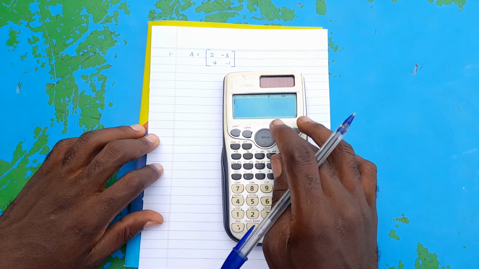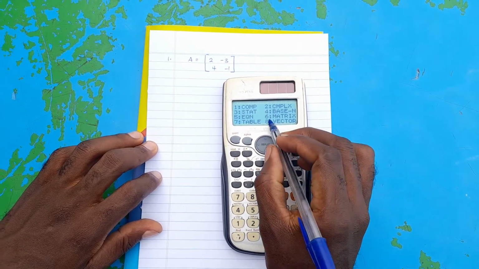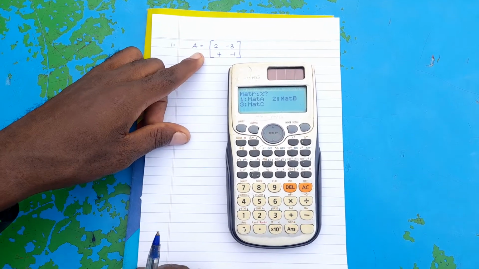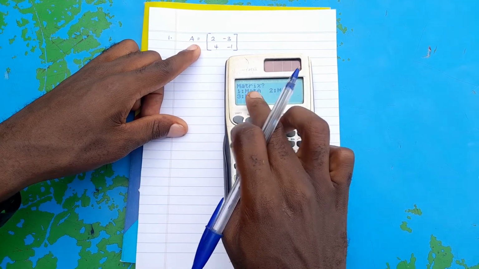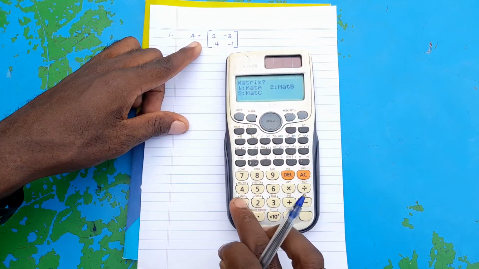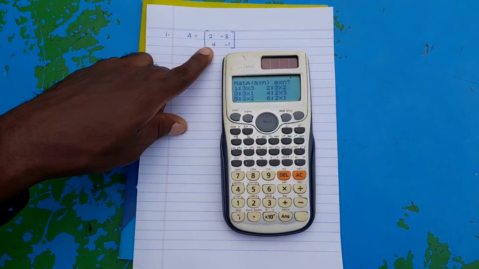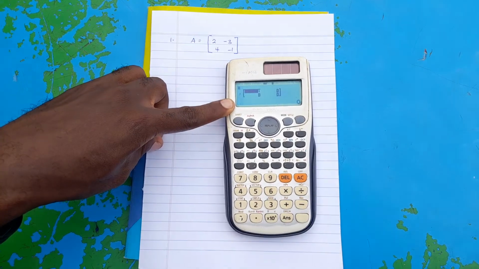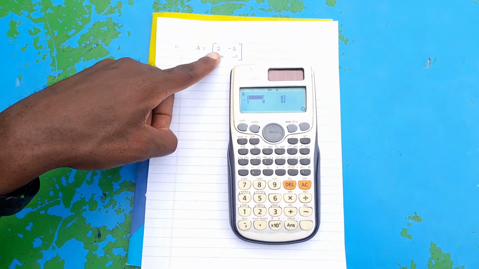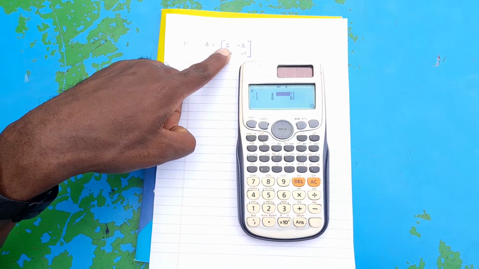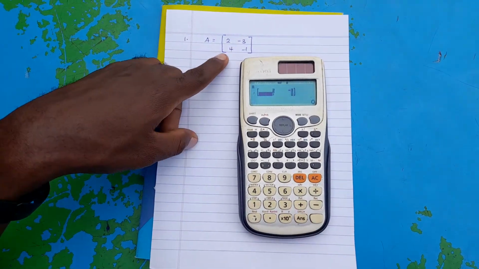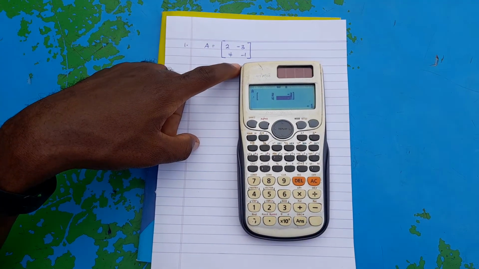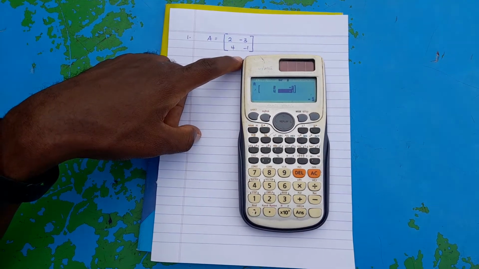So you go to mode on your calculator, then select 6. 6 represents matrix, so select 6. What's the name of this matrix? It is A. So 1 for matrix A, so press 1. Which type of matrix is this? You see, this is a 2 by 2 matrix. So select 5 for 2 by 2. Now input all the entries. Press 2 and press equal to. -3, press equal to. 4, press equal to. Then -1, press equal to. When you are done inputting all the entries, press AC.